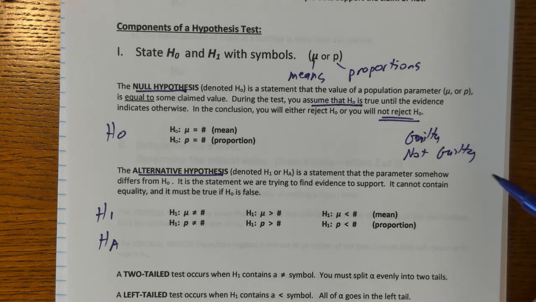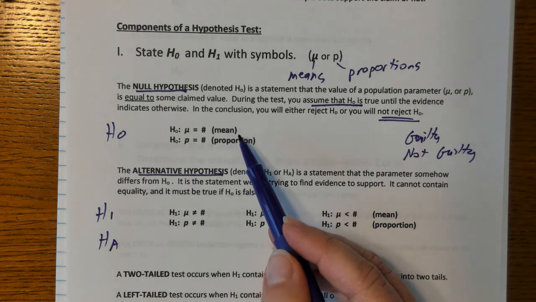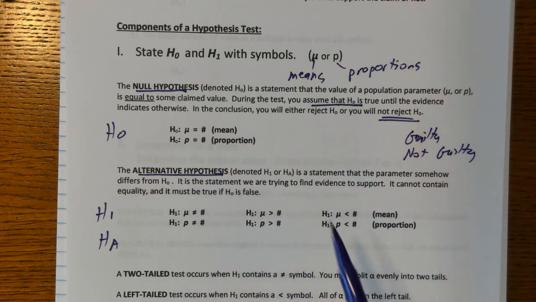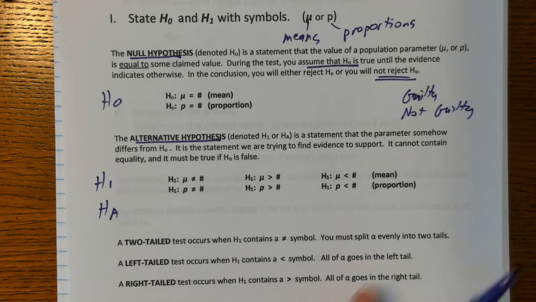If they say not guilty, that doesn't necessarily mean innocent. That doesn't mean the person didn't do it. It's just they didn't have the evidence to say guilty. And it's kind of the same thing here with our null hypothesis. We either reject it or we don't reject it. Okay, and there's a subtle difference in that language there. Okay, all right, the alternative hypothesis.